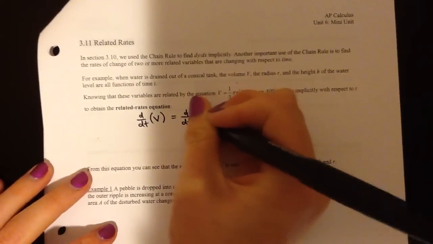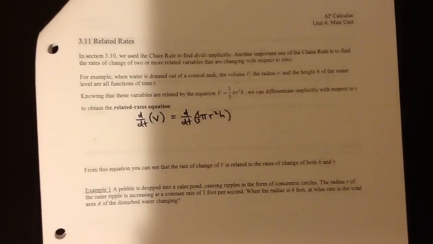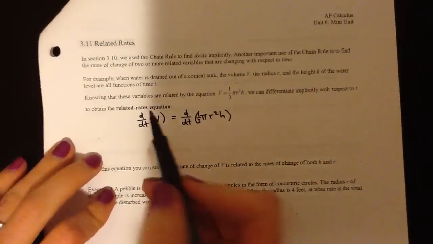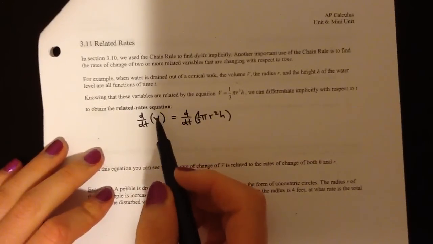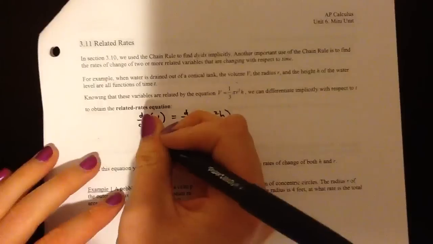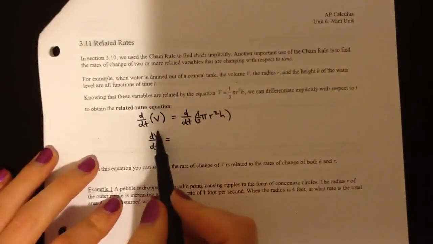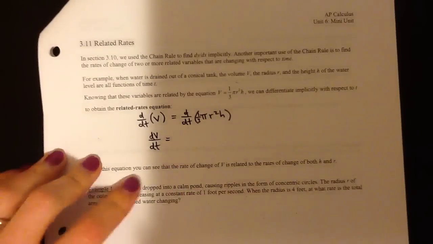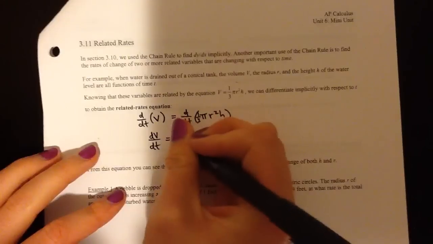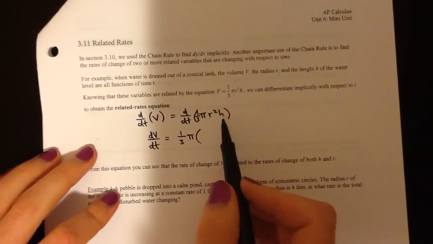Oops, forgot the 1/3. Okay, so we take the derivative of both sides with respect to t. On the left-hand side, it's just a V, so the derivative of V with respect to t, we literally just write dV by dt. That represents how the volume changes as time changes, the rate of change of volume with respect to time. It equals, and we've got a 1/3 pi, that's a constant, we can leave that out front, and then for the r squared h, we're going to have to do a product rule.